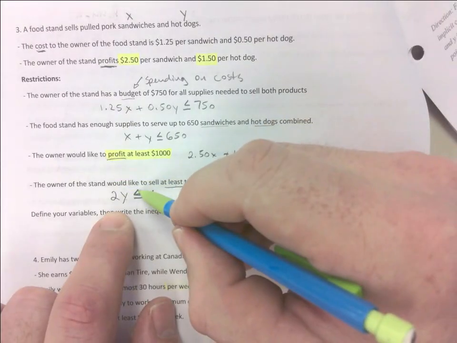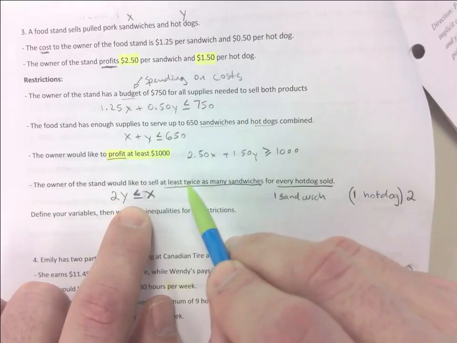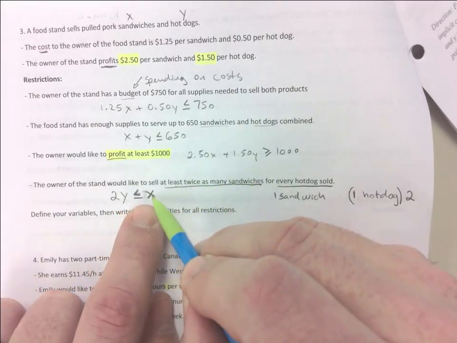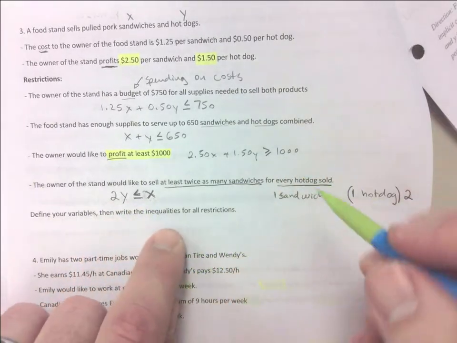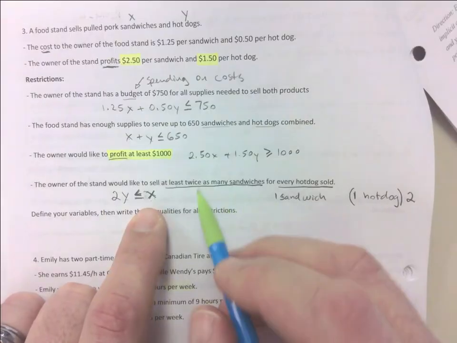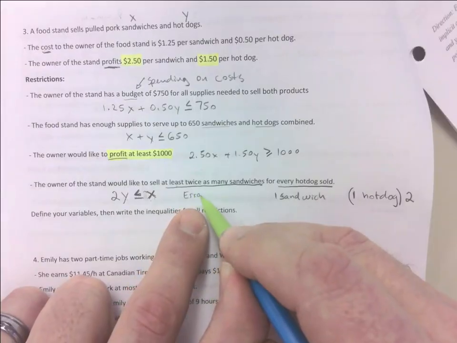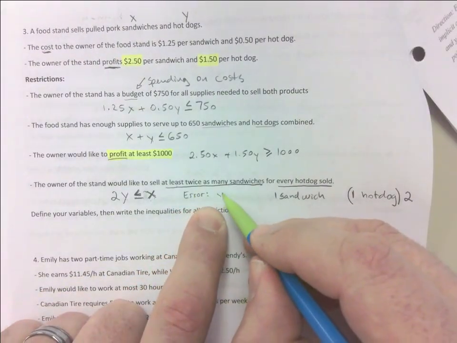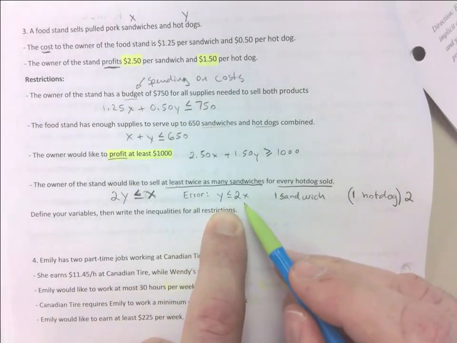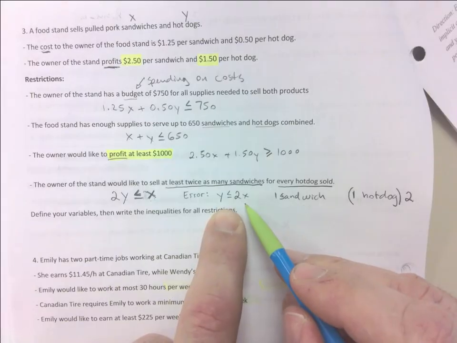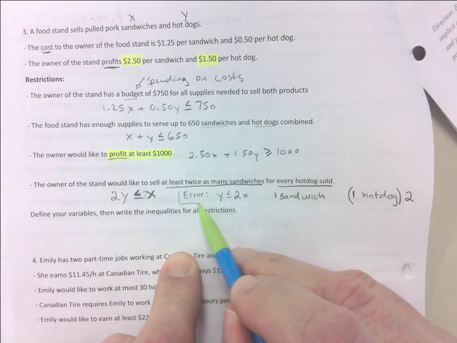So it's counterintuitive. A lot of you would have probably read this, said at least twice as many sandwiches, and thought, let's put the 2 in front of the x. It's counterintuitive. So this is a common error. Maybe let's write the error down. This is saying the exact opposite, right? So this is not correct.